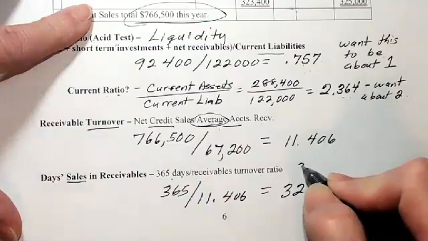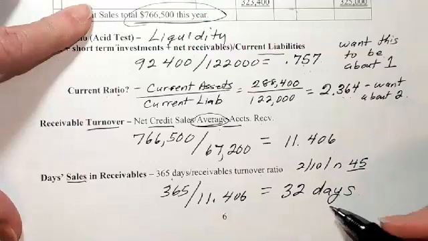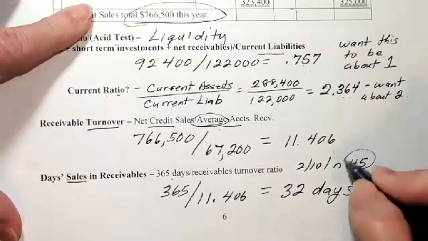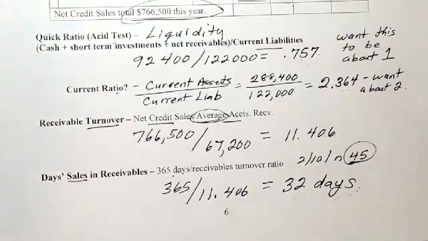If the terms were 2/10 net 45, that would be really good, because I'm collecting them faster than the 45 days that I had hoped. If it's 2/10 net 30, that's still pretty good. I don't have too many lingering out there. That's all there is to receivables.